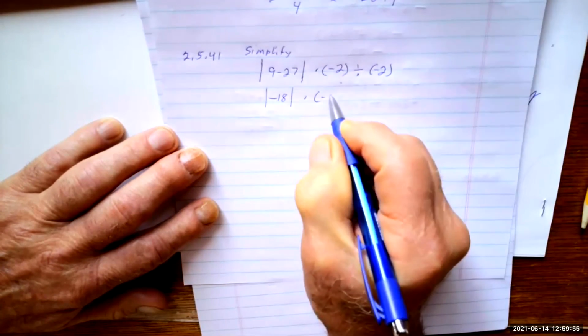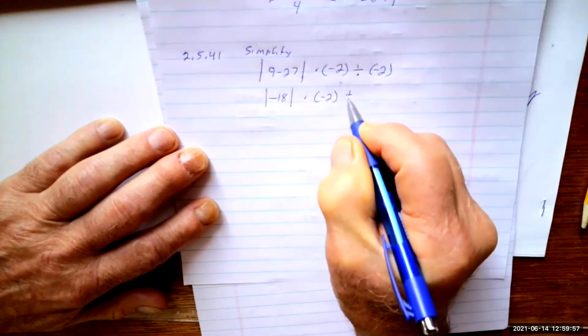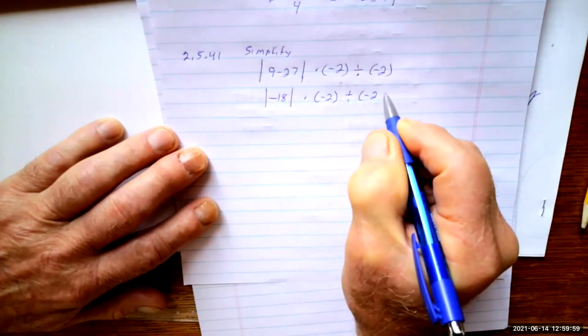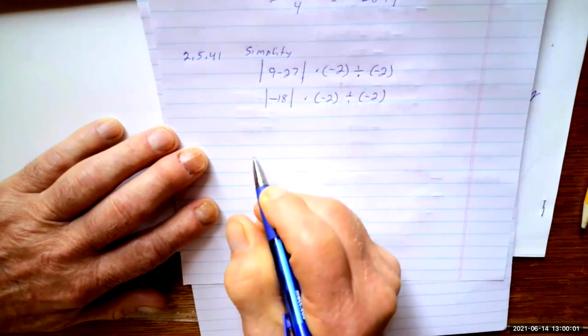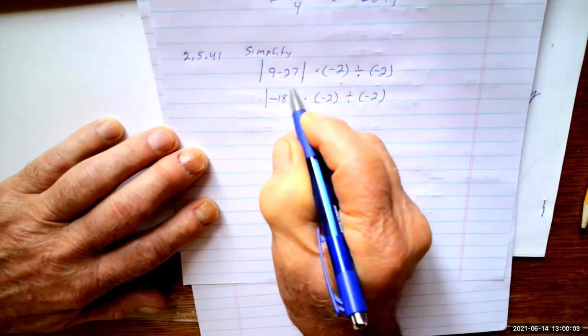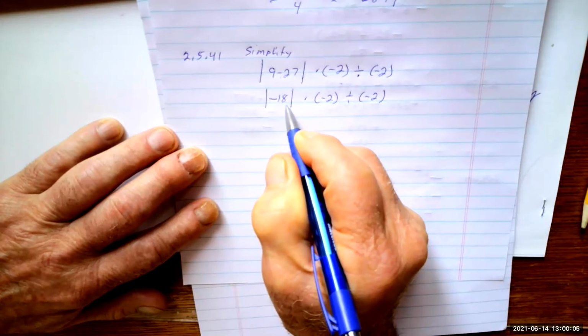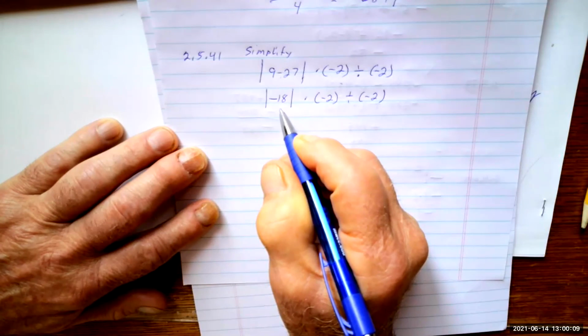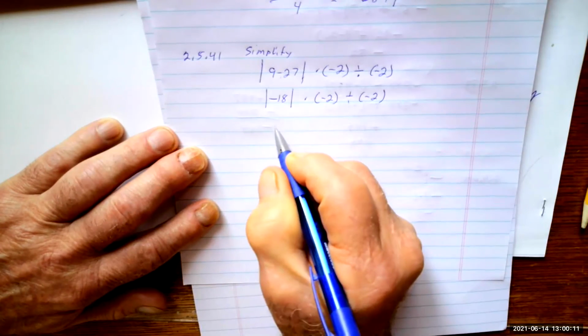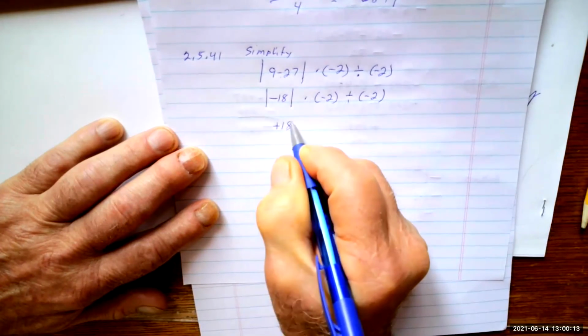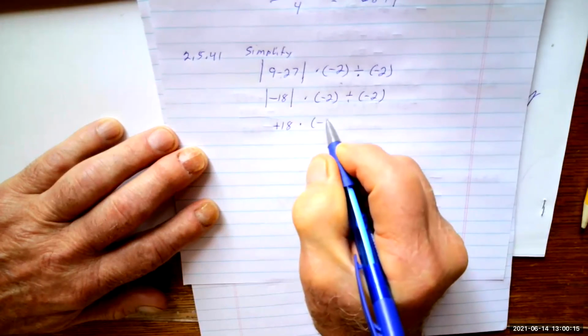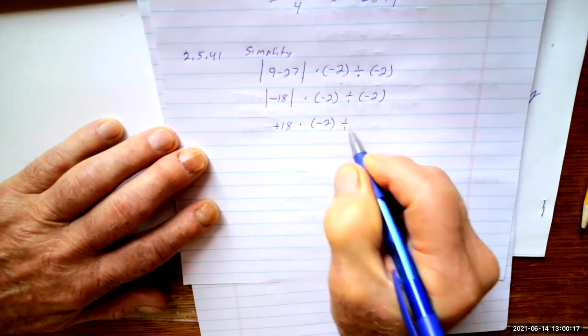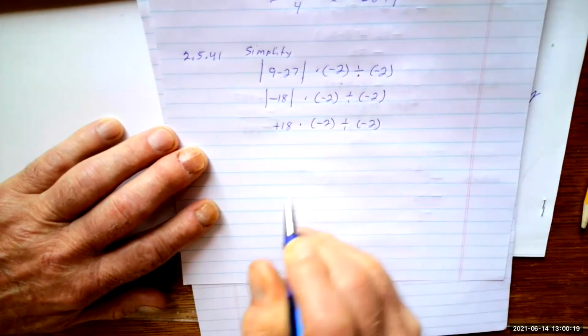And I'm not doing anything else. I'm writing everything else out. After we subtract within the absolute value symbol, we need to take the absolute value. Remember, the absolute value of any number, positive or negative, is always a positive result. So that's +18, still times -2, divided by -2.